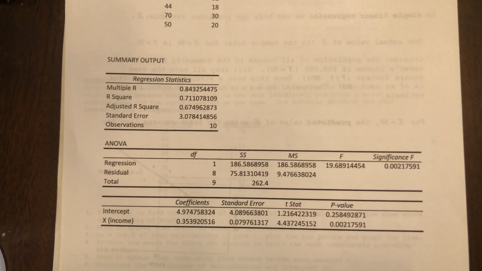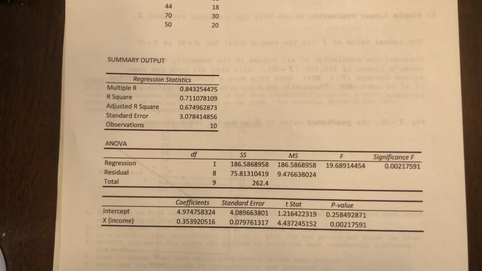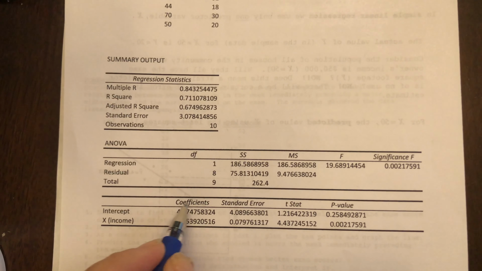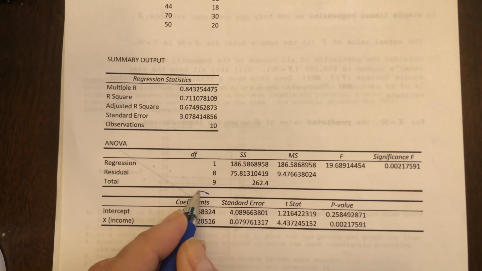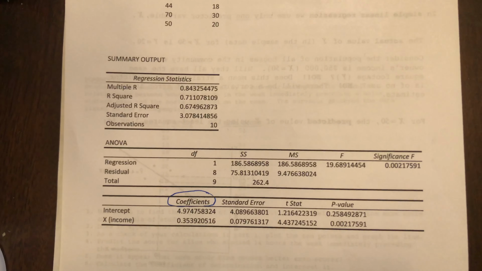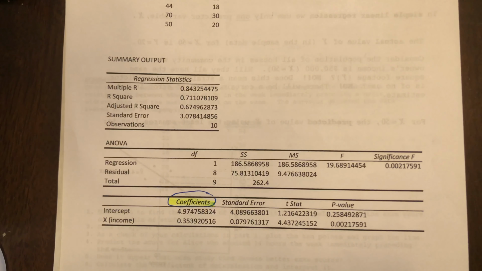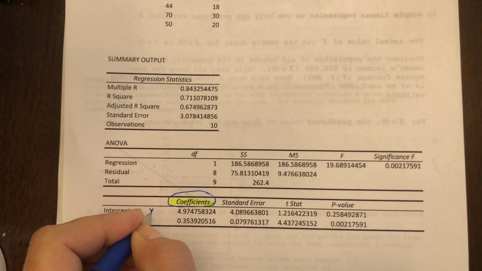And so what I want to show you, first of all, is the important things to us. Okay, the slope and the y-intercept are called the regression coefficients. And luckily for you, it does say intercept. This is the y-intercept.